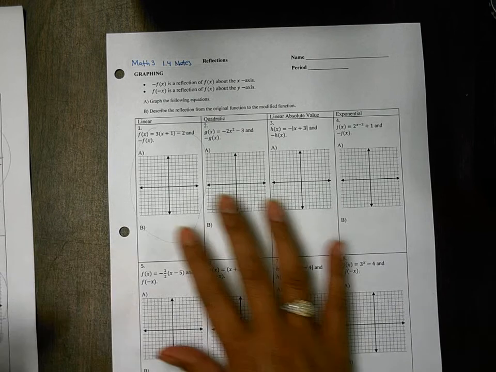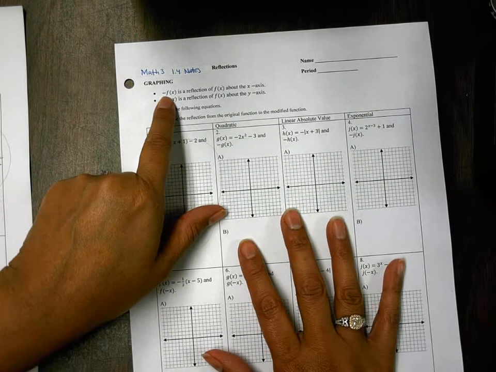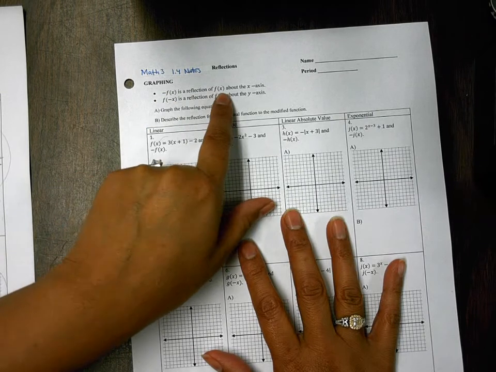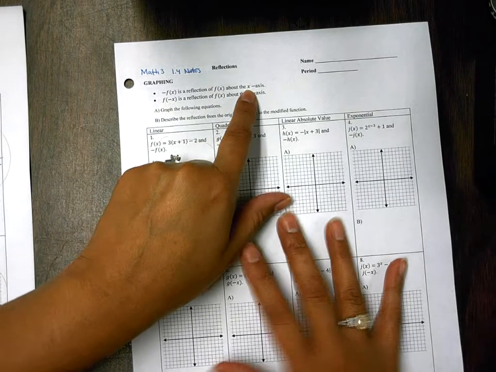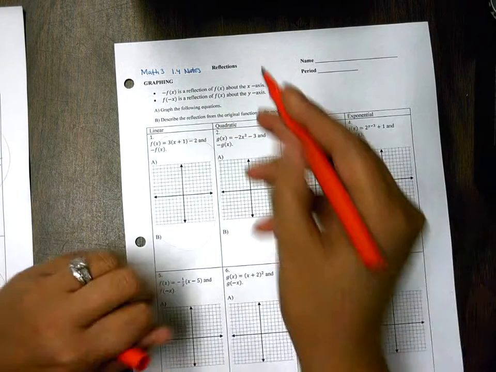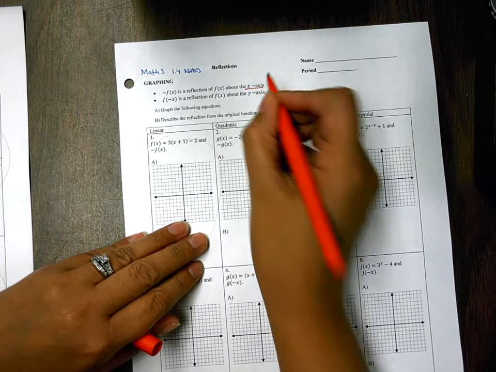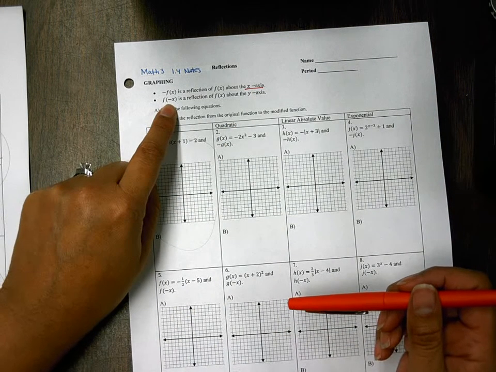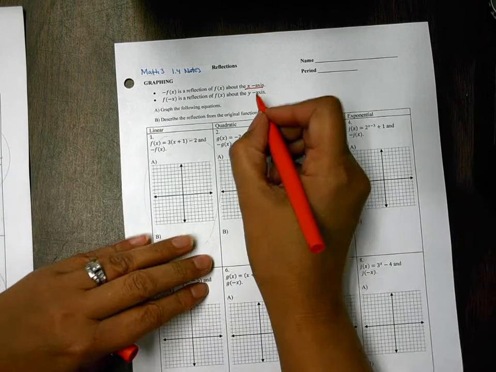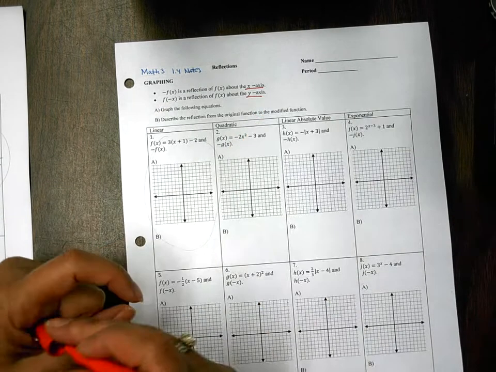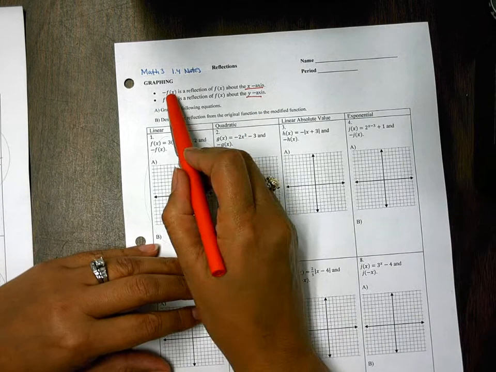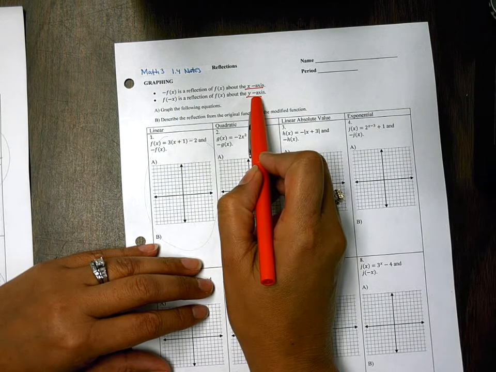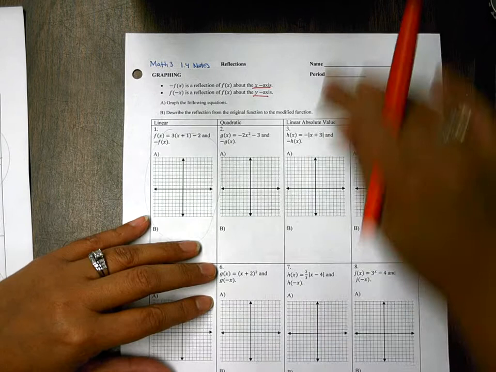Okay, when you see this notation here with the negative sign on the outside, the opposite of f of x, it's a reflection of the original function over the x-axis. When you see it looking like this, f of negative x, it's a reflection over the y-axis. So, original function reflected over the x-axis, original function reflected over the y-axis.